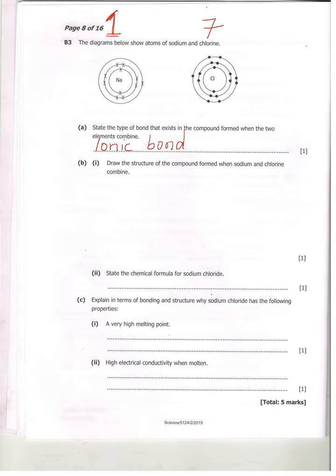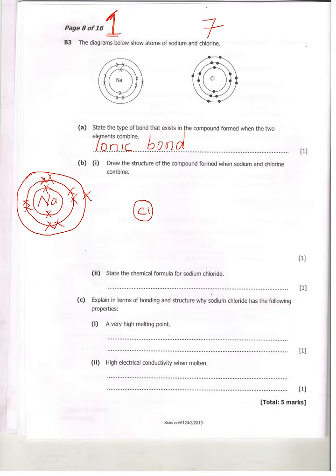Now let's look at this structure. Sodium has this first shell, 2 electrons. Then the second shell here has 8. Then the outermost shell has 1. So we have 1. Then for Cl, the first shell 2, the second shell 8, then the third 7.